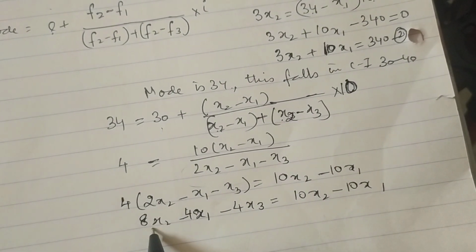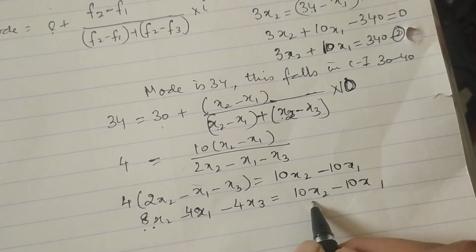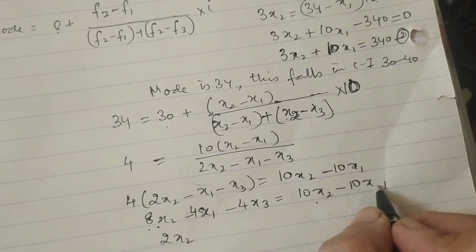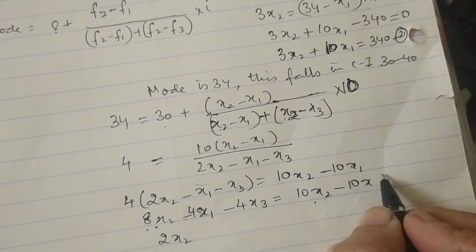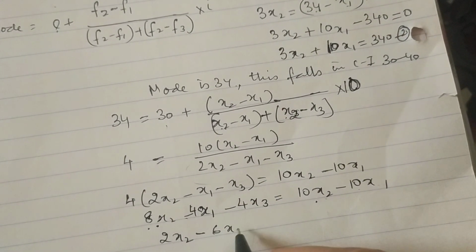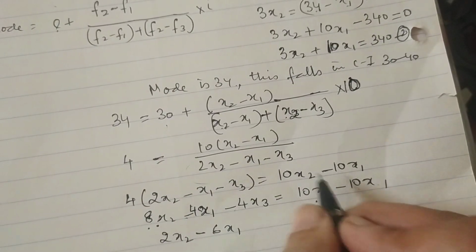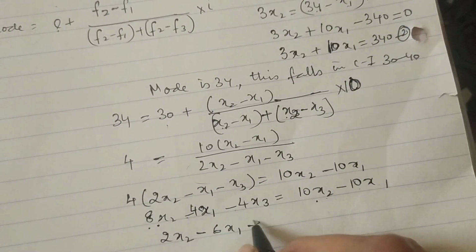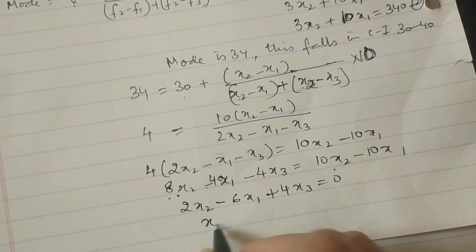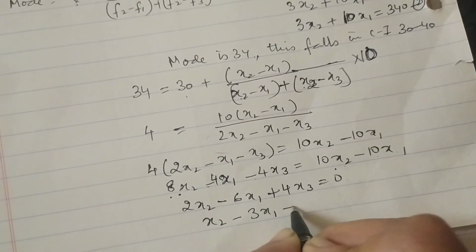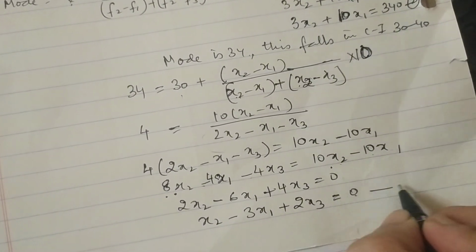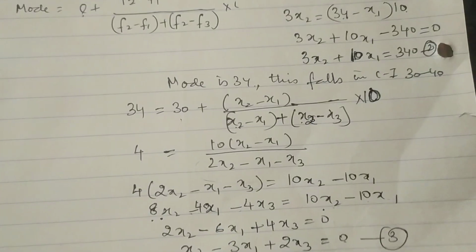So this is 8x2, this is 10x2, so 2x2 minus 10x1, when you take it to this side, plus 4x1, so minus 6x1, minus 4x3 when taken to the other side, plus 4x3. So 2 is common, so x2 minus 3x1 plus 2x3 equal to 0. So this is the equation 3.